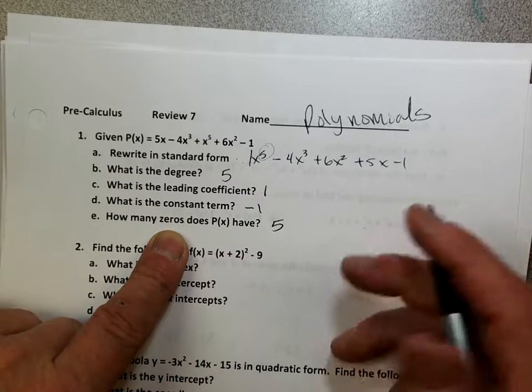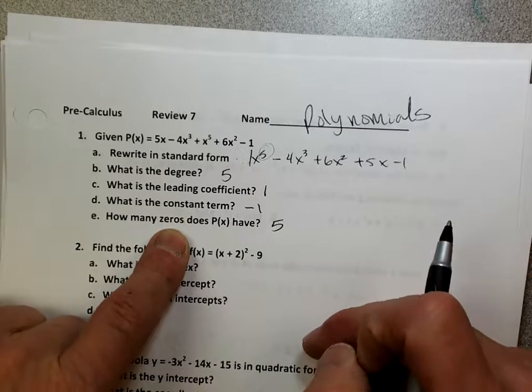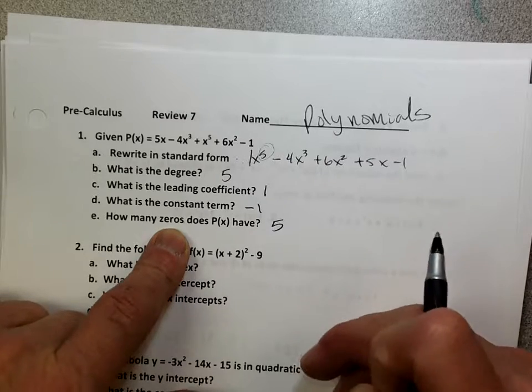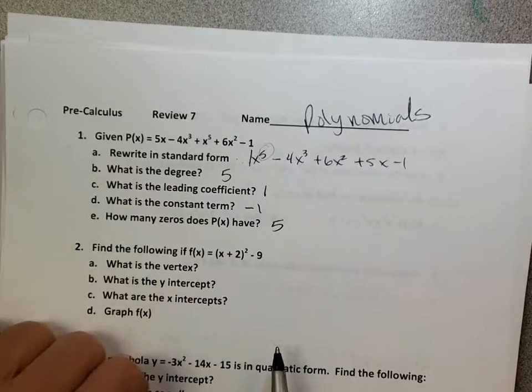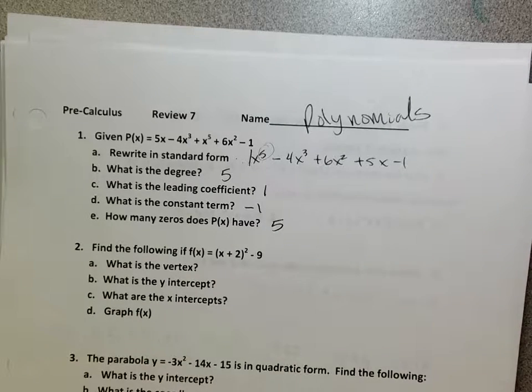Some of them might be imaginary, some of them might be square roots, but it will have 5, and some of them could be even double roots, but it will have 5 answers because it's the fifth degree, okay? Alright, example 2. I'm going to get my graph paper out because it looks to me like I might be doing some graphing. It's alright, we can do this.